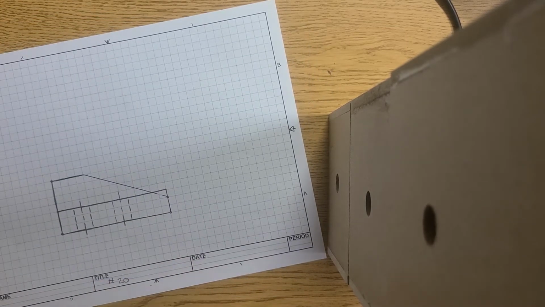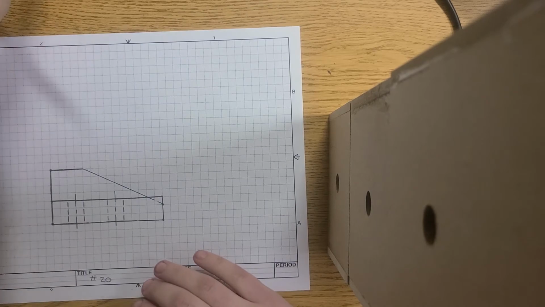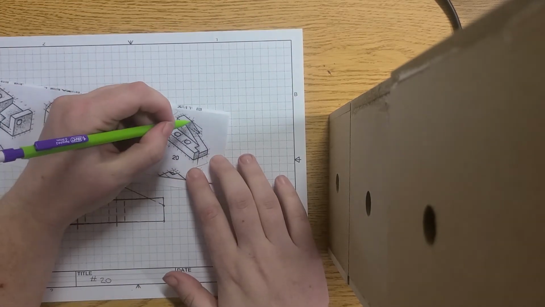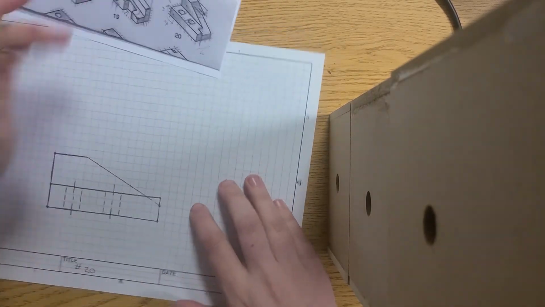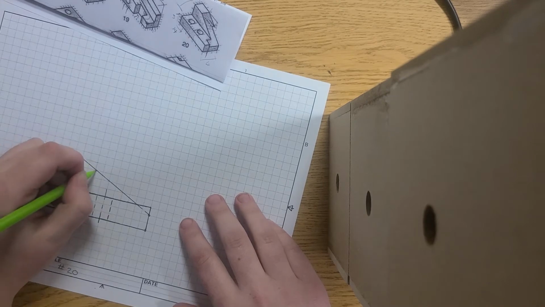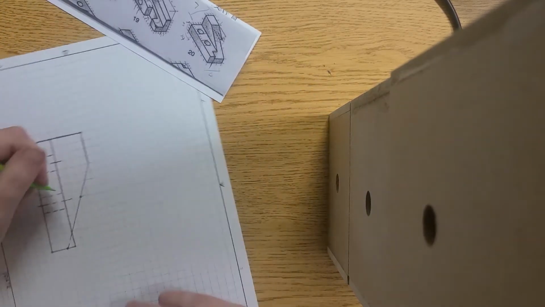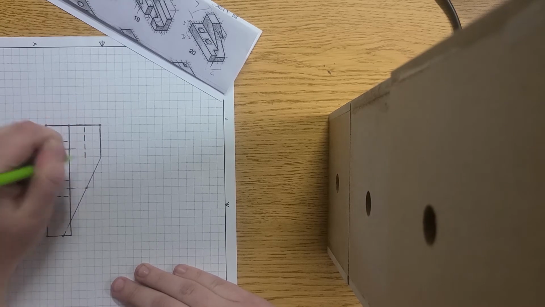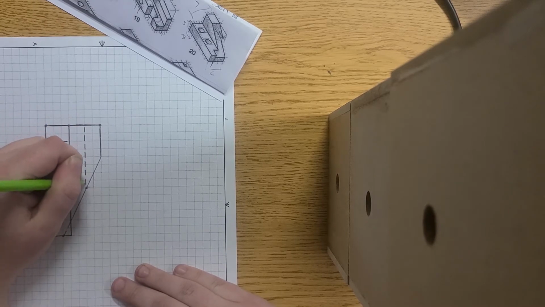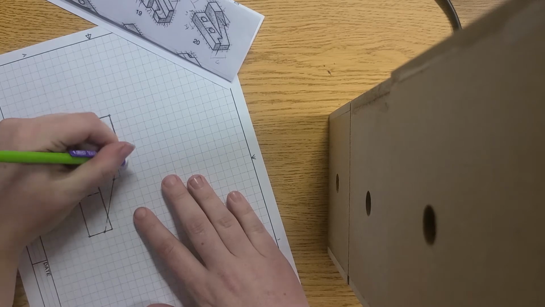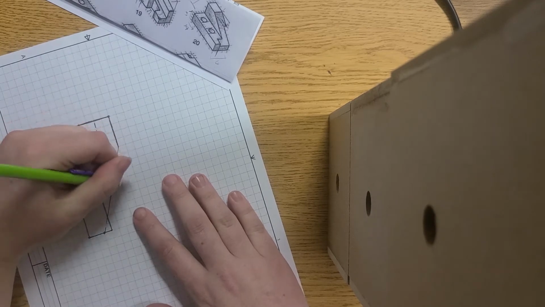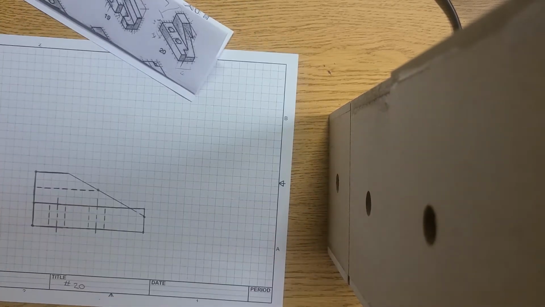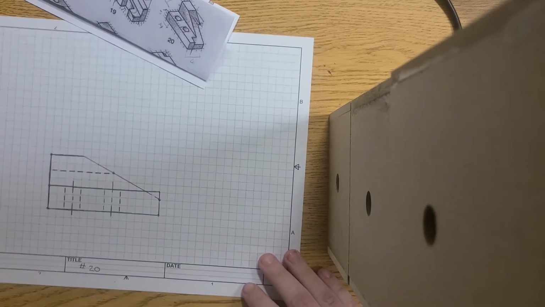Okay, next we just have to figure out where our back hidden line is, which is 2 down from the top. So that's 1, 2 right here, and that's going to be a hidden line all the way across the back of the part. Okay, there we go. That's it for the front view.